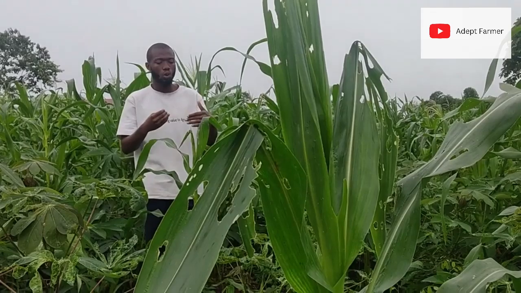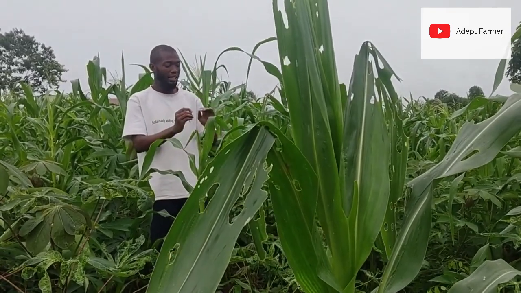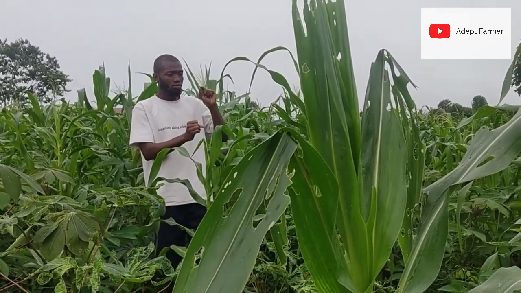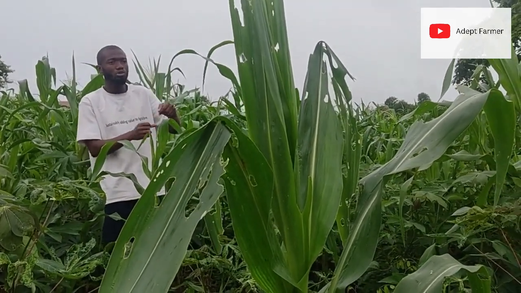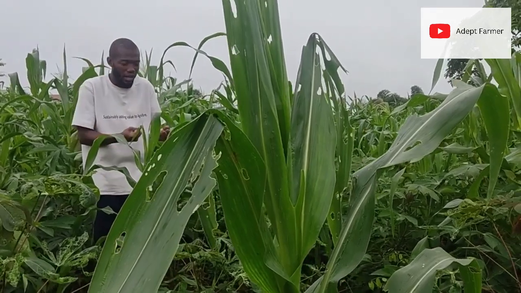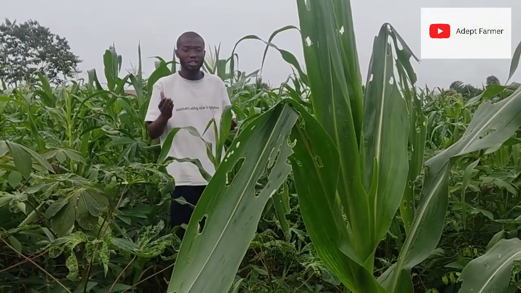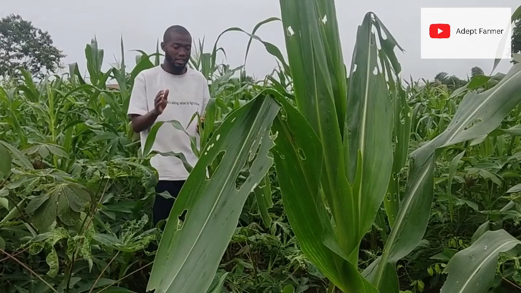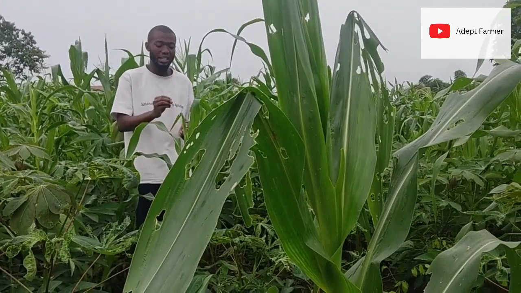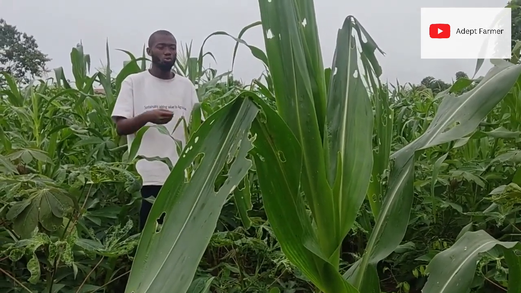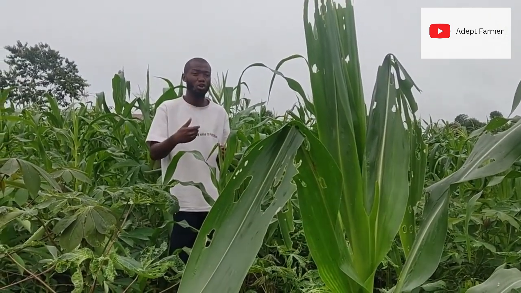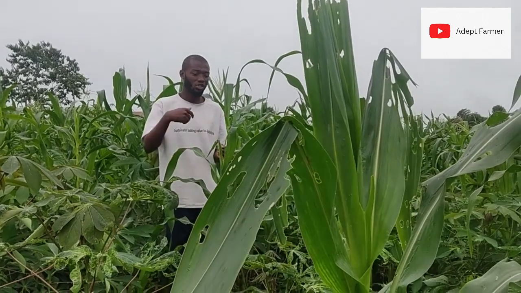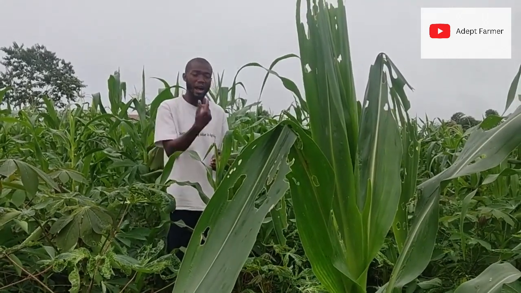So it will prevent the disease from becoming more severe on a particular land, because the more you plant your maize in a land where you know there is high inoculum, it will make the population of the pathogens or of the vectors that spread this pathogen to be high.